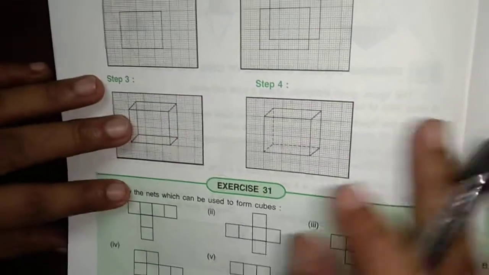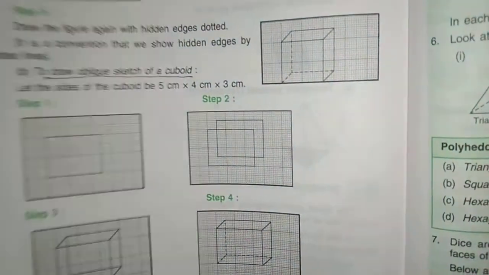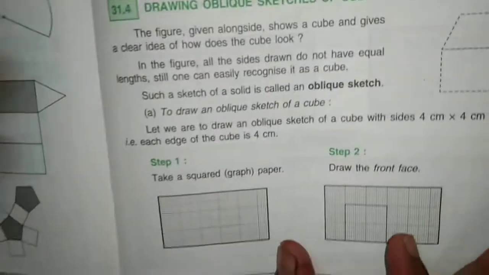So you can prepare it yourself. The pattern is given over here, just how to draw a cube or cuboid. We are only trying to draw an opaque sketch of a cuboid, which is given over here. And the first one is an opaque form of drawing a cube also. Try it. There is no need to complete this exercise.